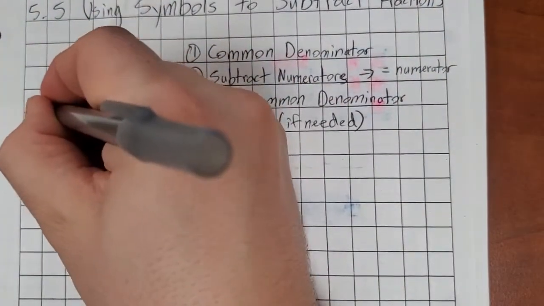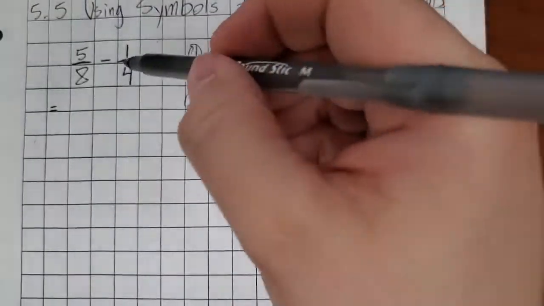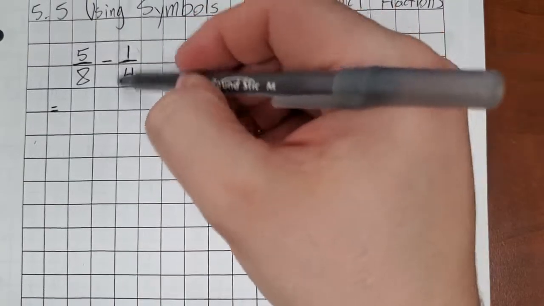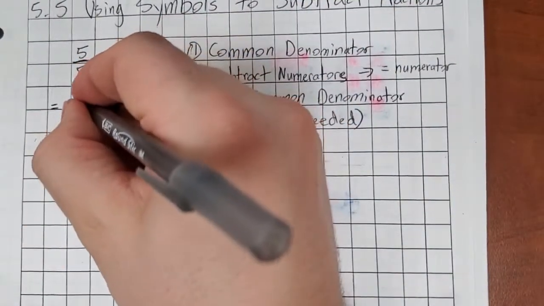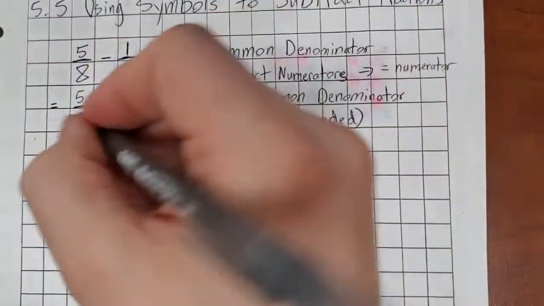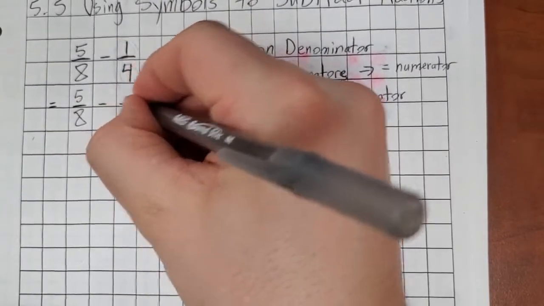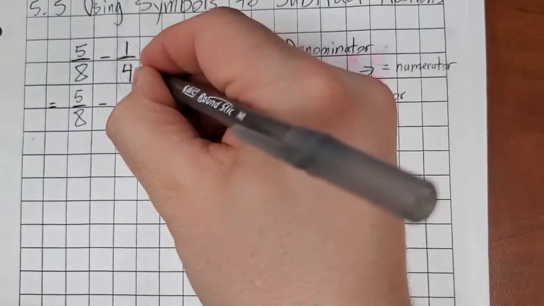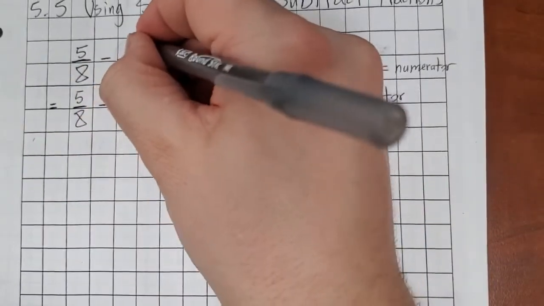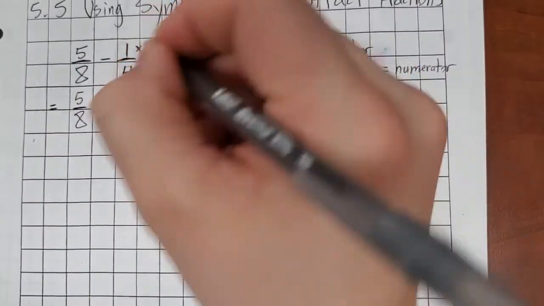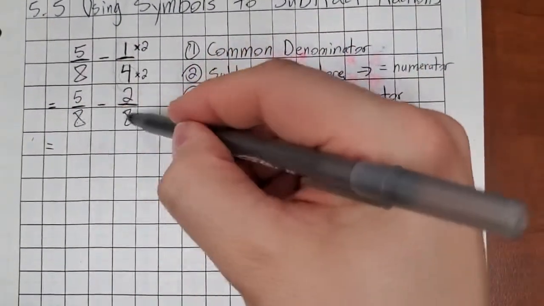So here, we've got 5/8 subtract 1/4. Looking at this, I could change this 1/4, this quarter, to come up with a common denominator of 8. So I'm going to keep that 8 the same because I know that 4 times 2 is 8. So we're going to keep the 8th. We're going to make this bottom part of the fraction an 8 by multiplying by 2. And whatever I did to the bottom, I need to also do to the top. So 1 times 2 is 2. That's our first step. Get a common denominator.